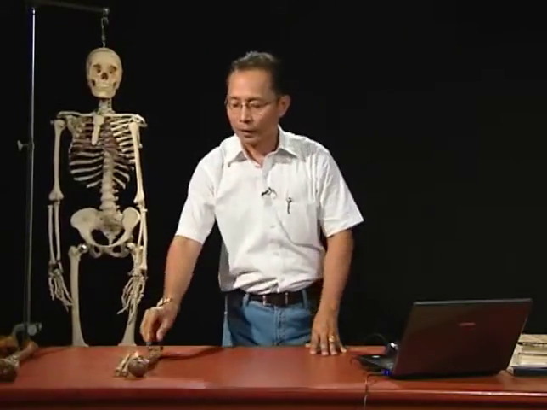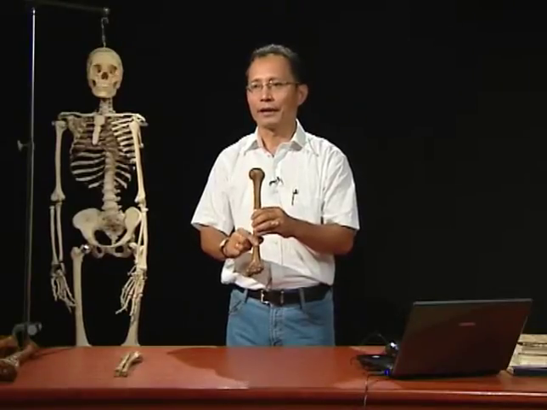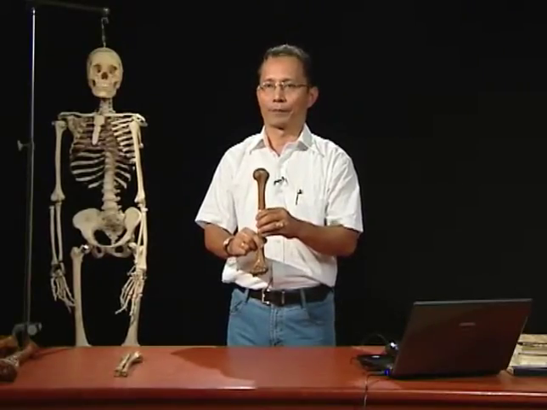This is an articulated single humerus of a human being. This humerus is an endoskeleton because it is found underneath the tissue, underneath the skin of our body. So the type of skeleton is endoskeleton.